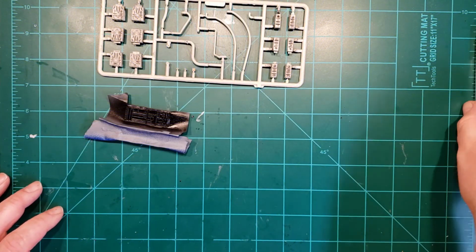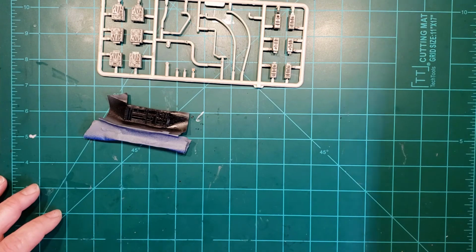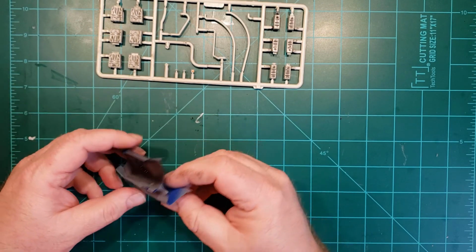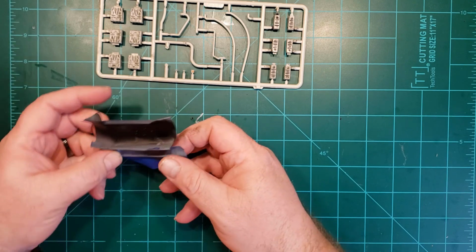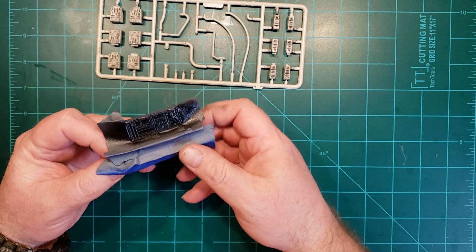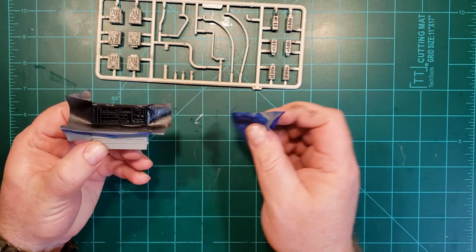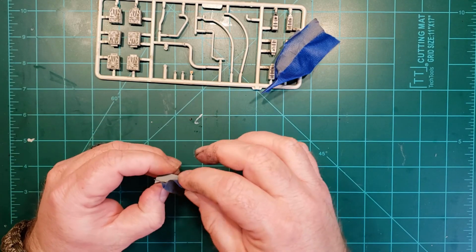Welcome back, everybody. So here we are, and we've got our painting done. So we're going to work on this here. First thing, let's go ahead and get the masking off and see how well the masking worked.